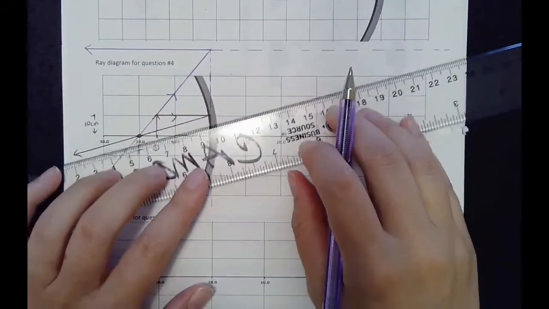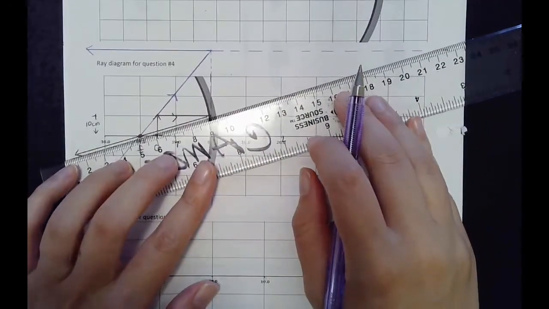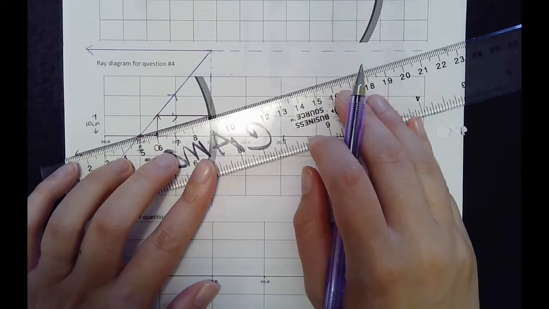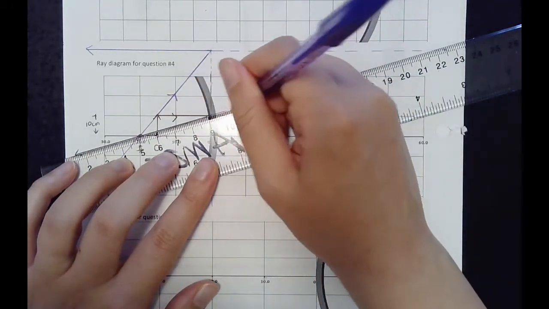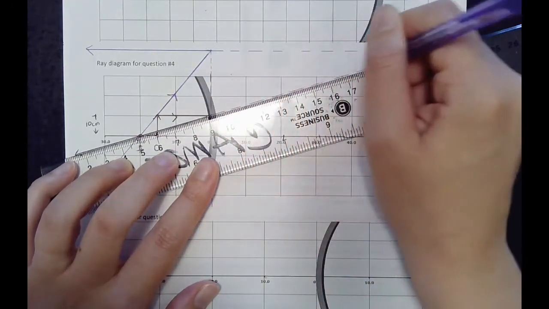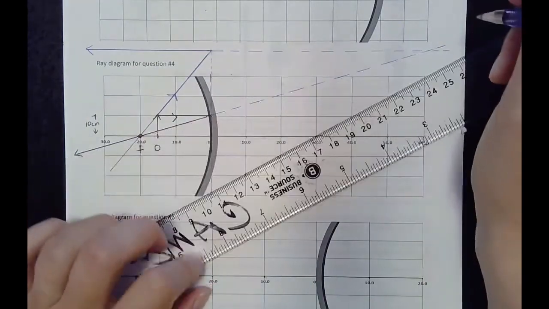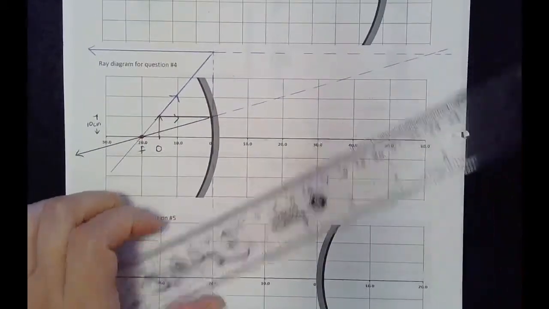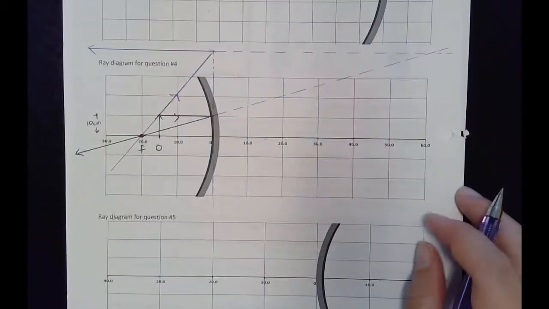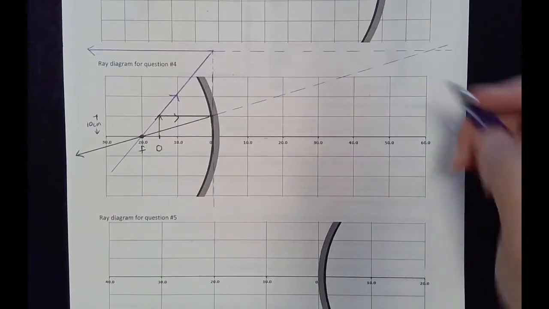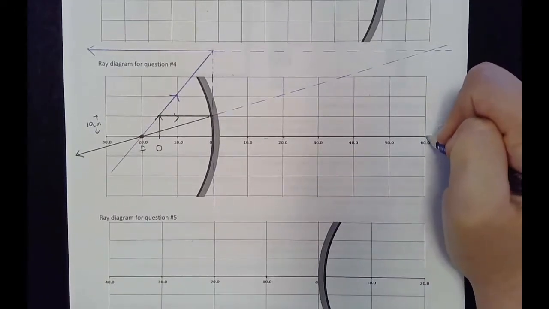And then the same thing for the reflected portion. Make sure you're extending the reflected rays. So that's going to extend here. Okay, and that's our image, and it does look quite accurate, like it's at about 60 centimeters here. So we'll do one more ray.